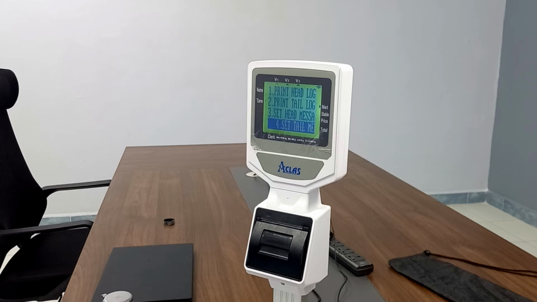Scroll down to set tail message, and then you enter by pressing the cash key button. In this case, it only has two fields, that is 2 lines. So first line, I assign number 1, okay? By default, it is thanks for shopping. Let me say welcome again. In my case, I want to rewrite my statement by saying welcome again. Once you're done, you save by pressing cash enter key. My receipt is now set and ready to print.